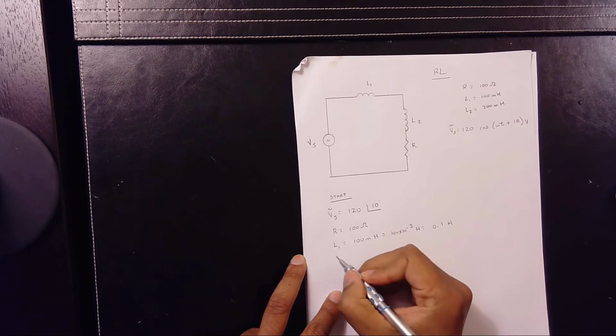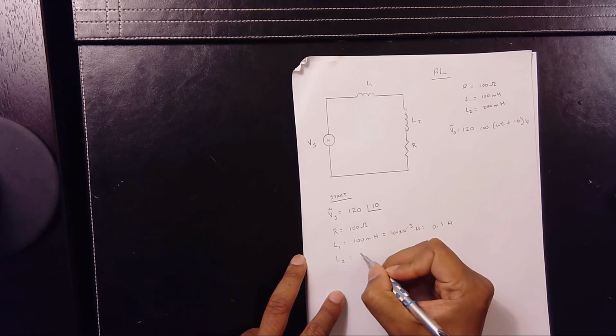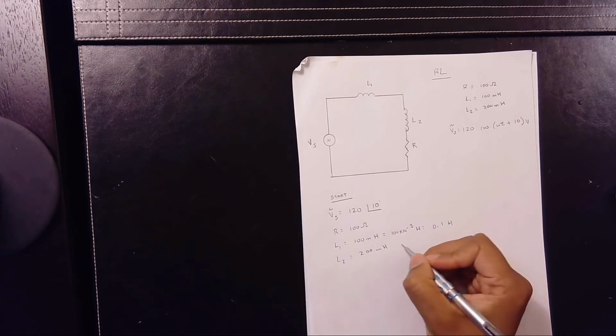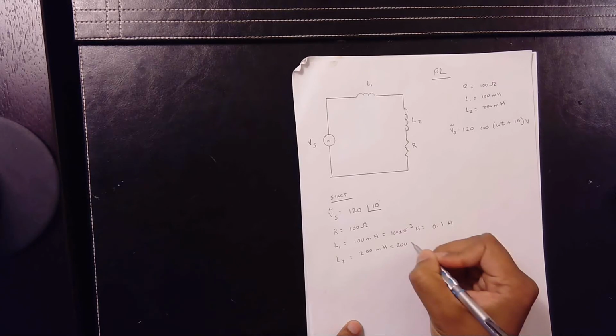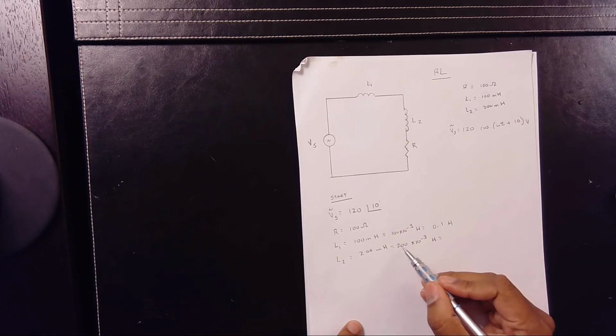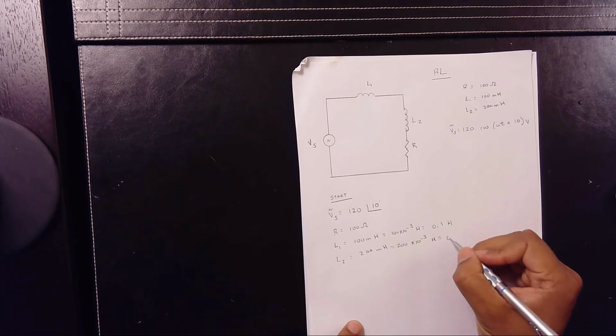Our L2 is 200 millihenries, which is 200 times 10 to the minus 3 henries, so 0.2 henries.